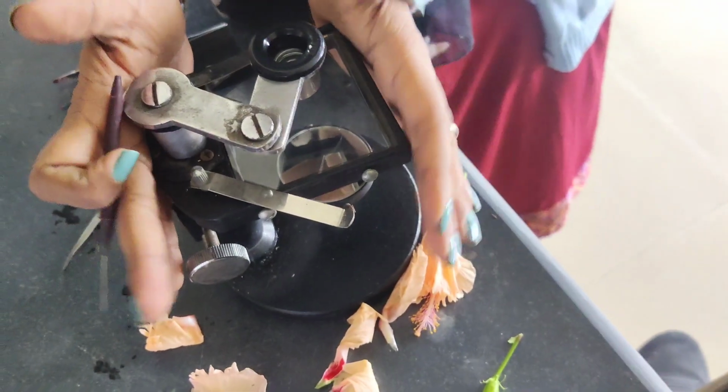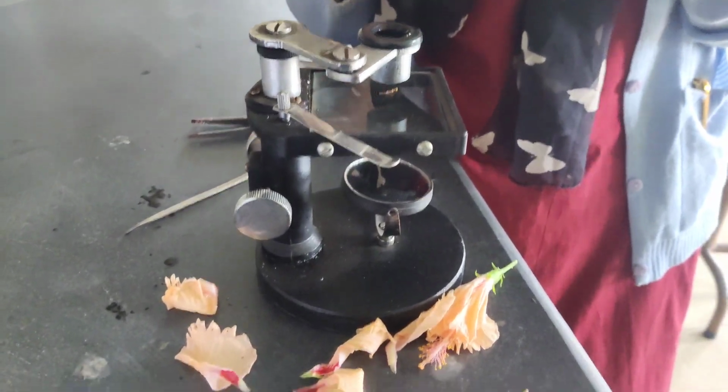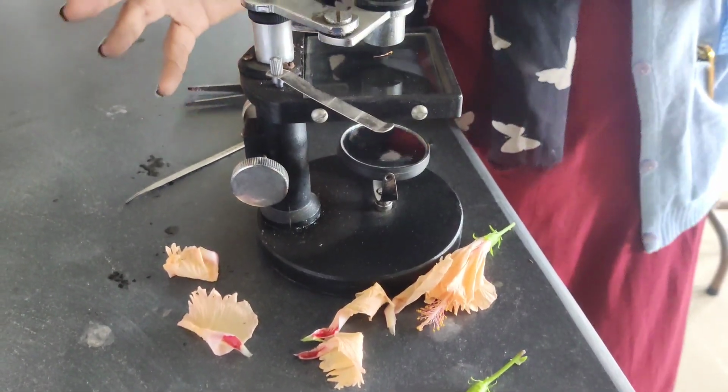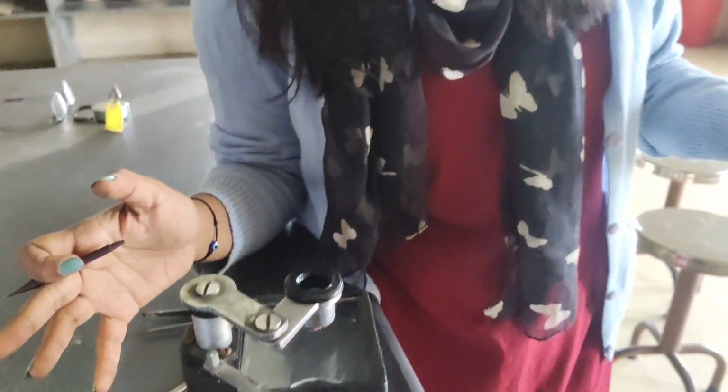I'm just showing you with the help of a pollen. I'm just trying to show you the stamen part. But you can use any specimen, and this is a very common microscope. But very soon I'll be also letting you know about the compound microscope that is going to magnify the image at a very higher level. So we'll be talking about the compound microscope in our next video.